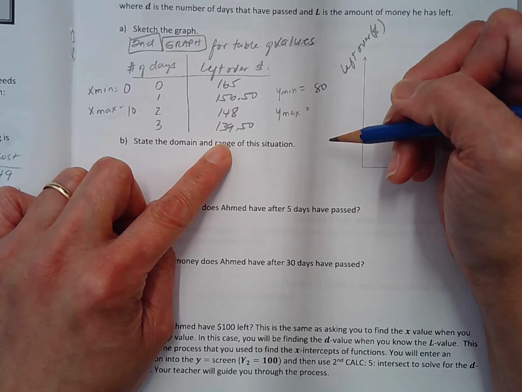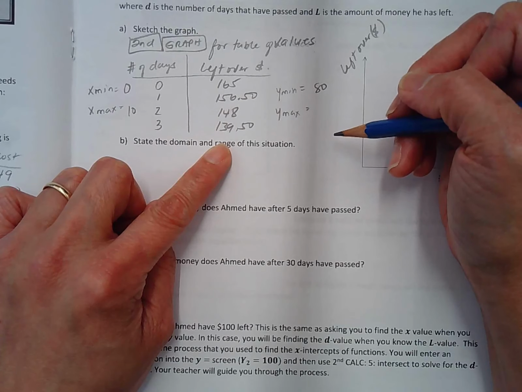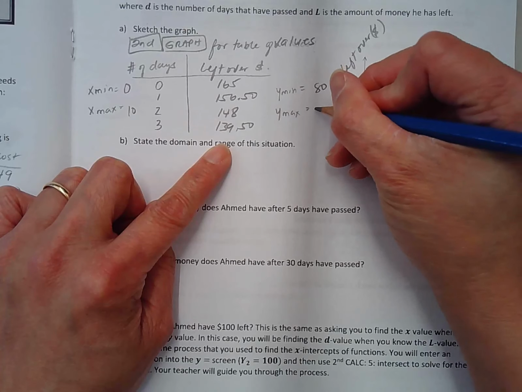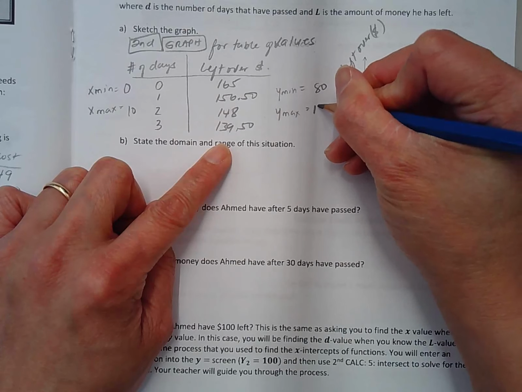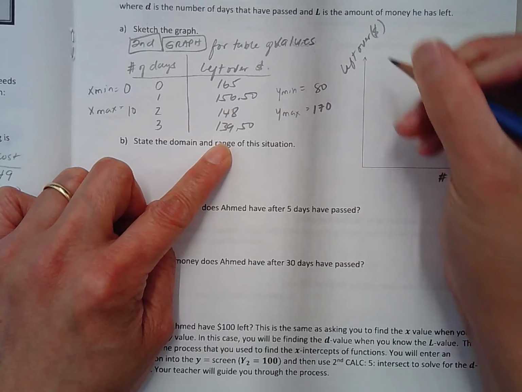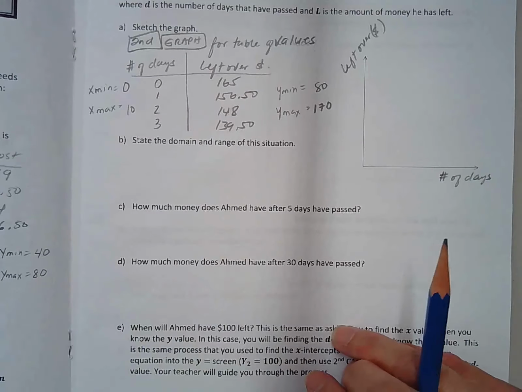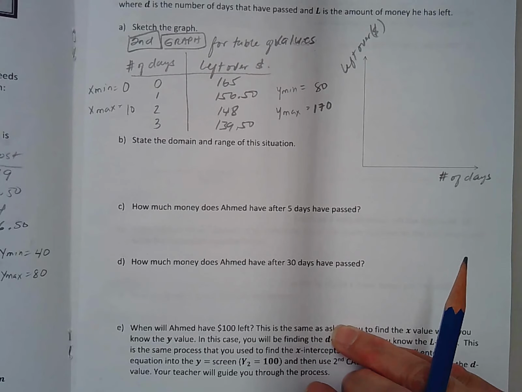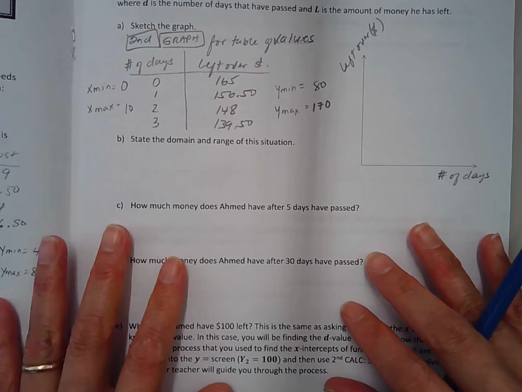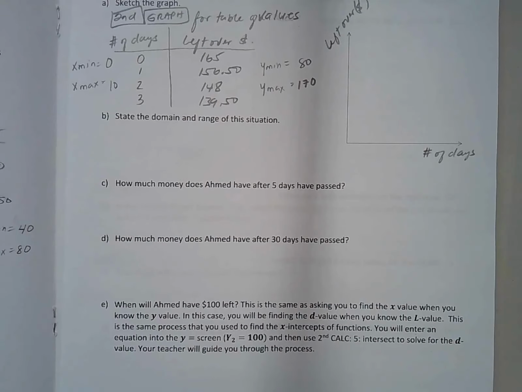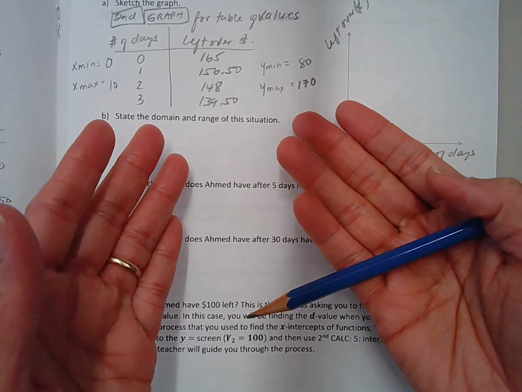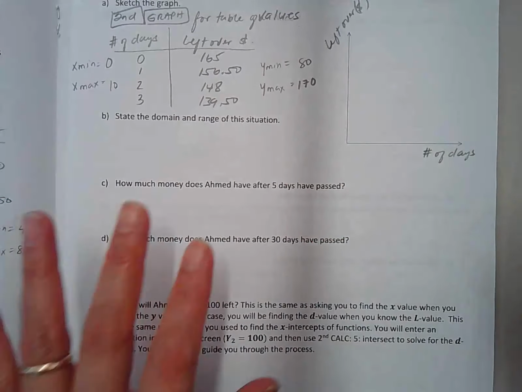And what's the Y max? 165. Is it okay if we go 170? Yeah, we can just go increments of 10 later. Okay, good.